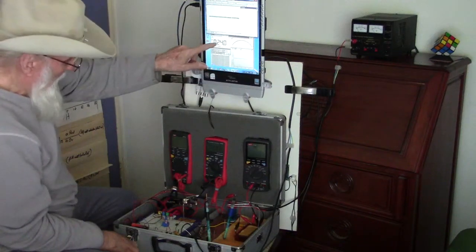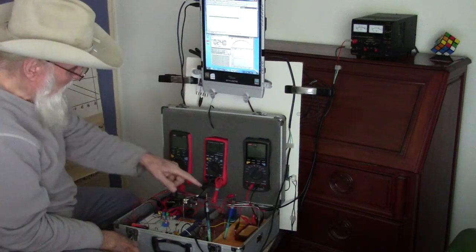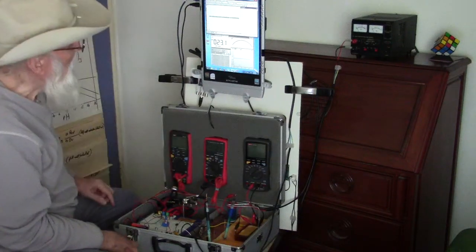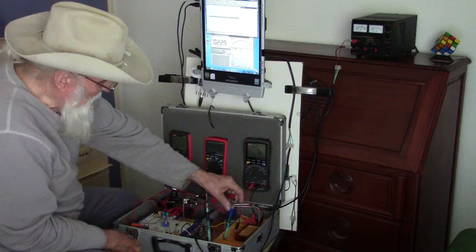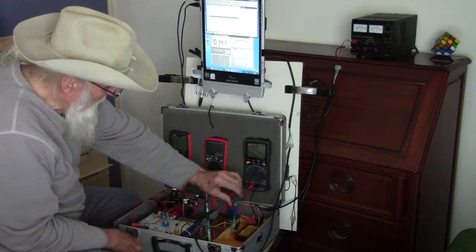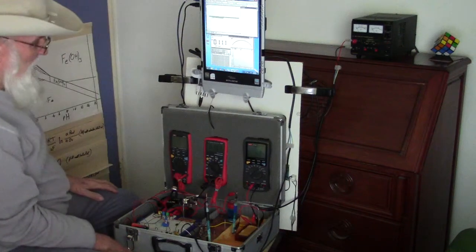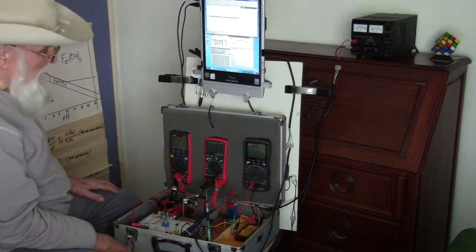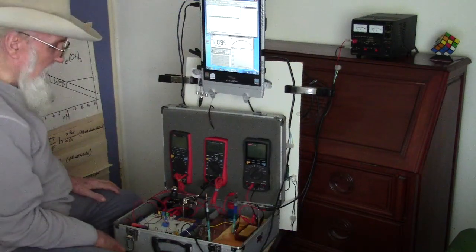This is the voltage between this electrode and that electrode. When I move this electrode, the voltage will change. This is what we do in DCVG.